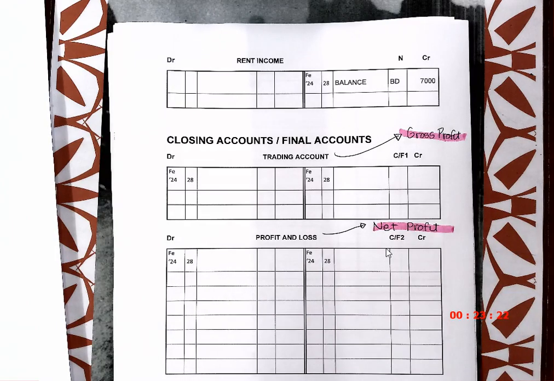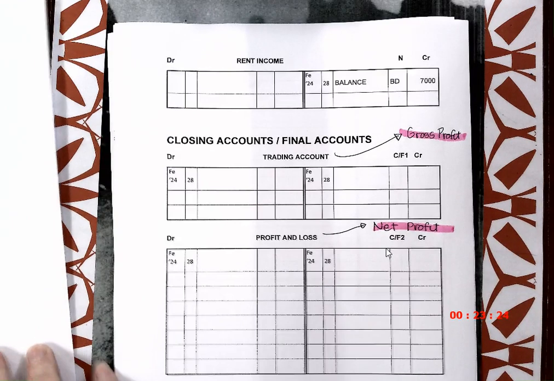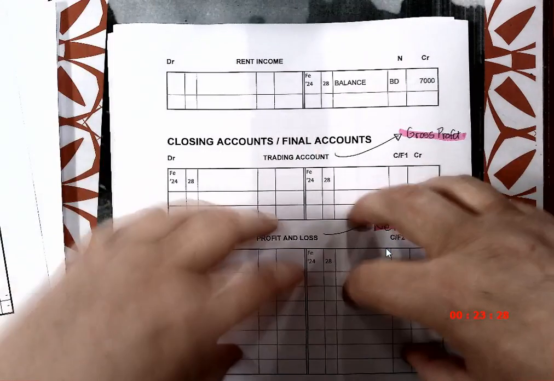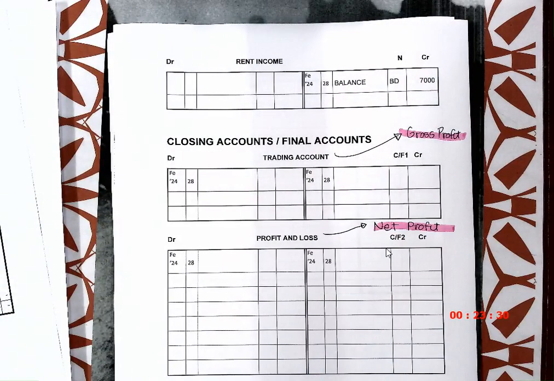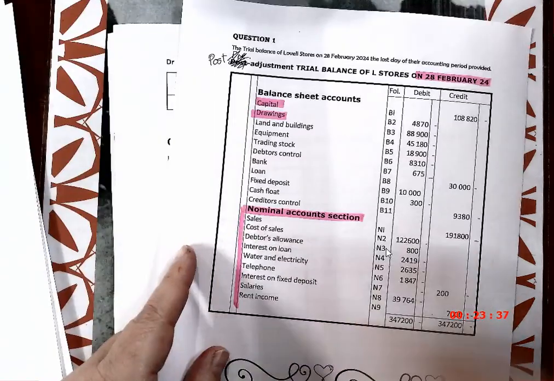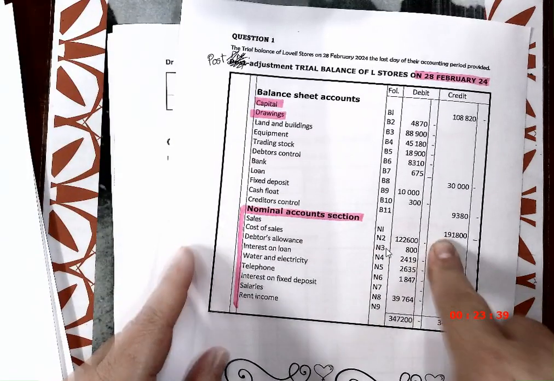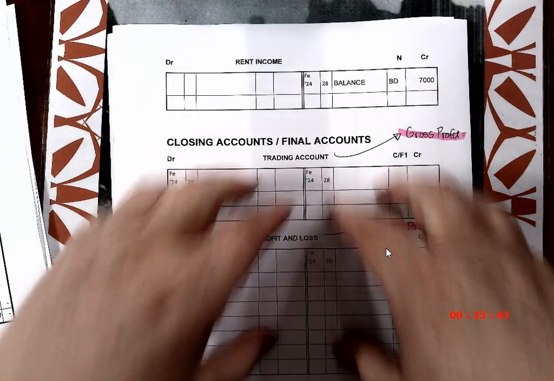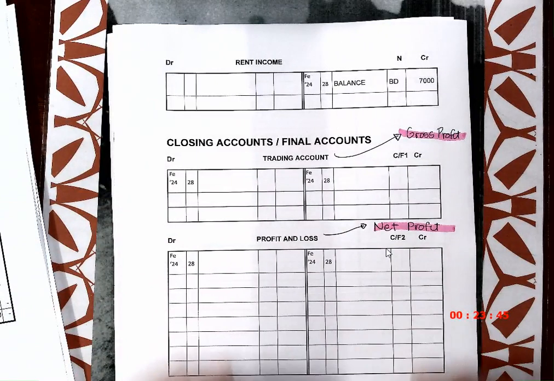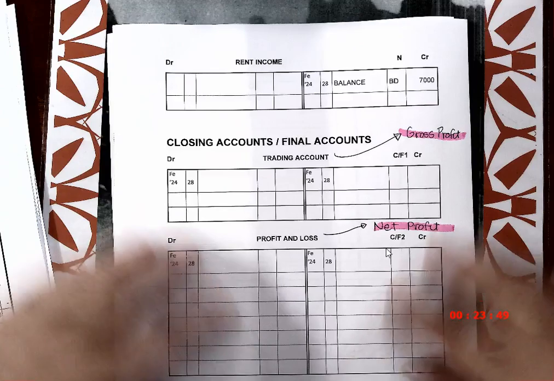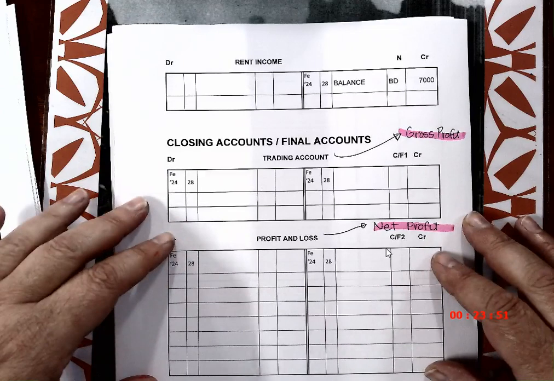So my whole goal is now to take all of these things to these 2 accounts so I can calculate my profits. I'm going to close these accounts and transfer them in here. The sales, the cost of sales, the salaries, all the nominal section accounts are going to end up here. Okay, we'll do that tomorrow.